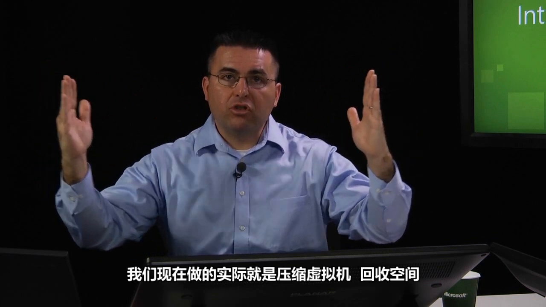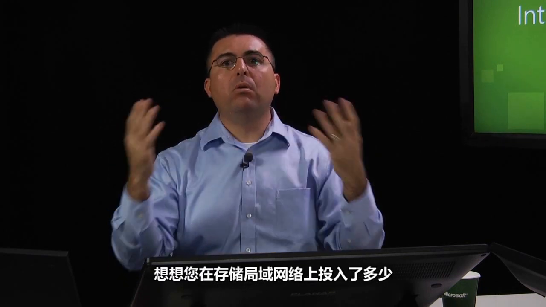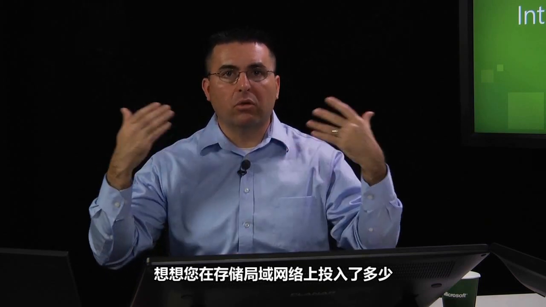It's free now. We're actually shrinking the virtual machine, reclaiming that space without any user intervention. Think about that for a second. Think about how much money you have invested in your storage area networks, your network attached storage, that is probably locked inside your virtual disks, because this storage never gets reclaimed since the underlying storage array is never notified.